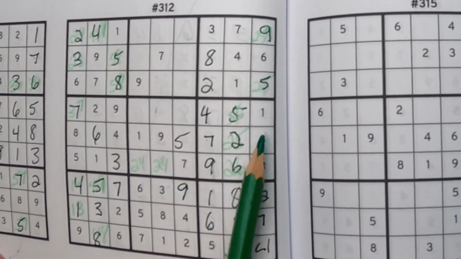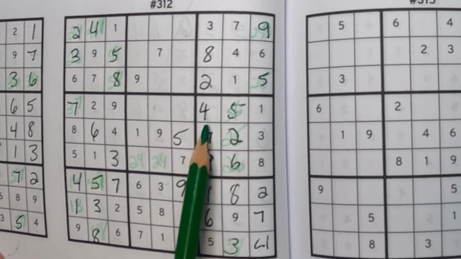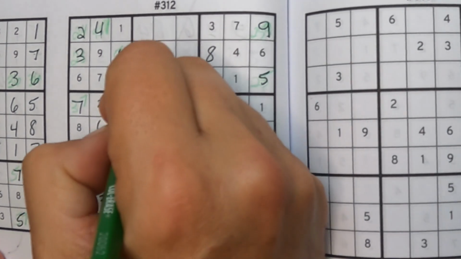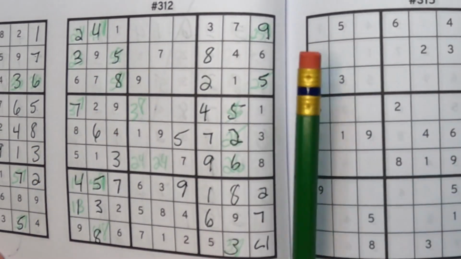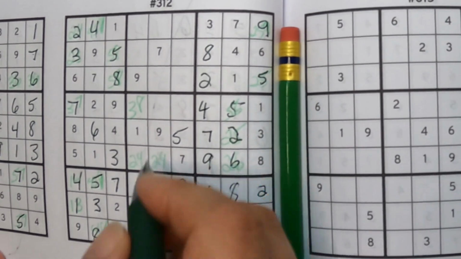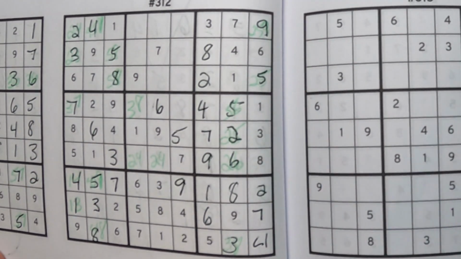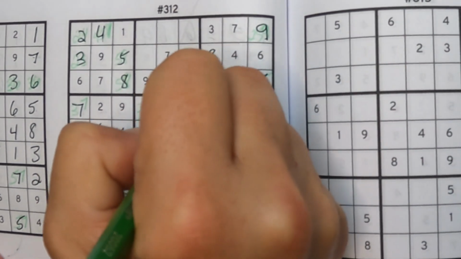For this row, we're missing 3, 6, and 8. We've got a 6 here. So 3, 8. 3 and 8 here. So this is our 6. And no help here. So 3, 8.